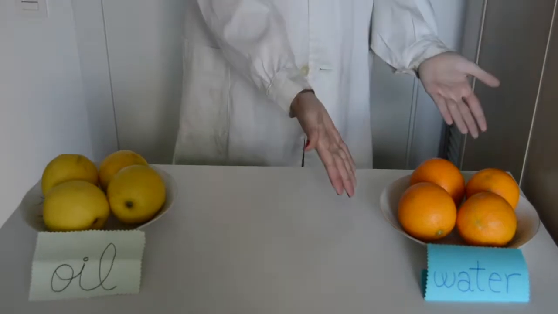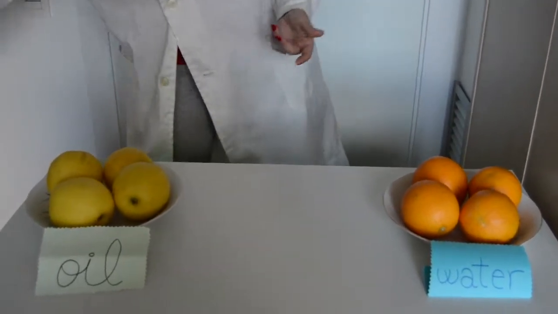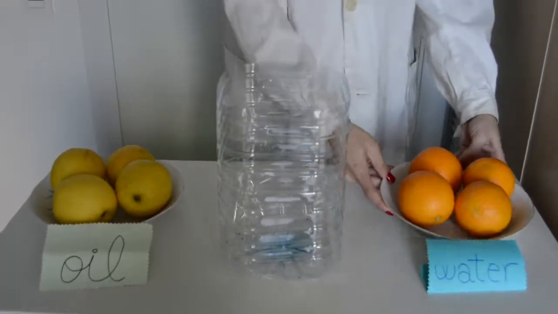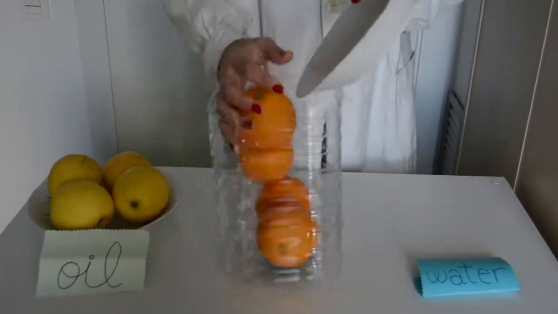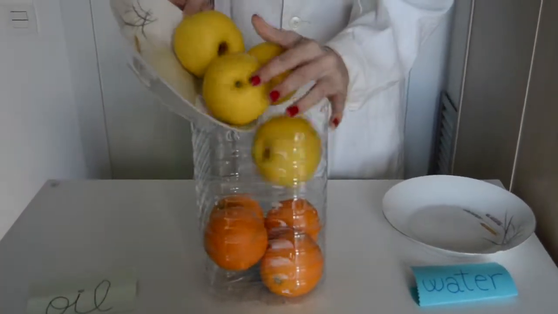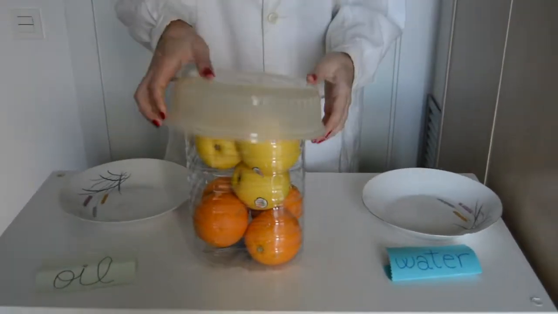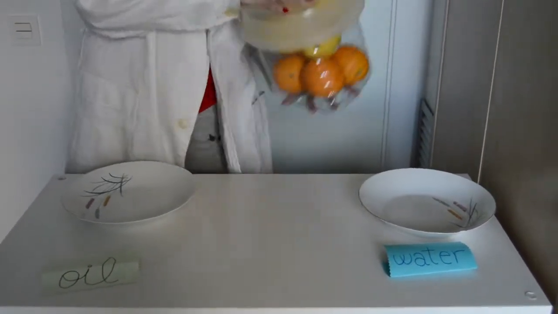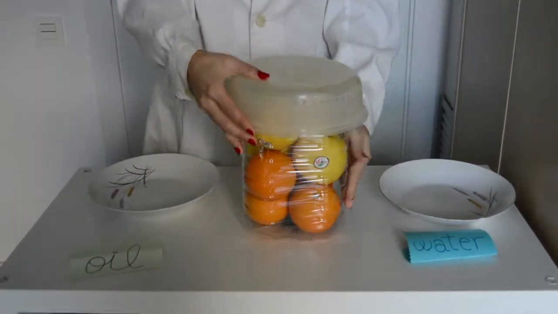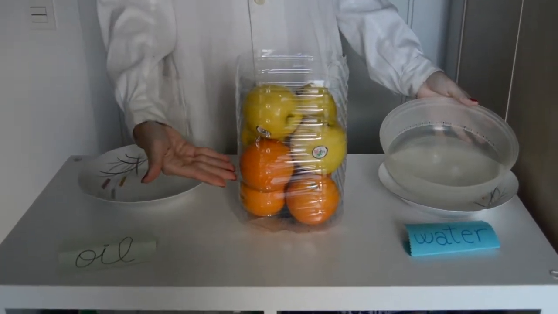We have oranges as water particles and apples as oil particles, and we are going to explain why these two substances form a heterogeneous mixture. As you can see, both particles have more or less the same size. So when we put the oil above the water, although we try to mix it by shaking it, the oil particles cannot enter or fill the gaps between the water particles. So the water stays at the bottom and the oil stays at the top.